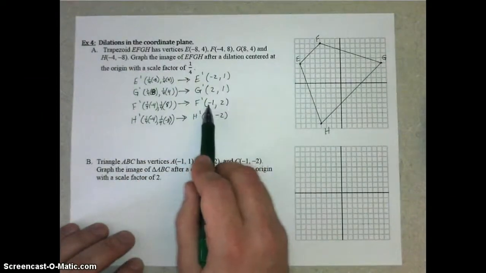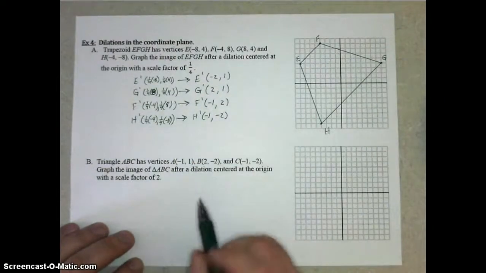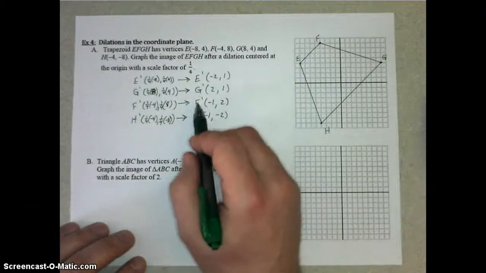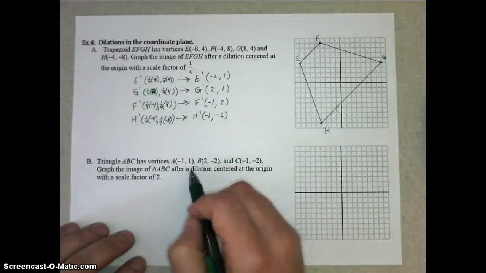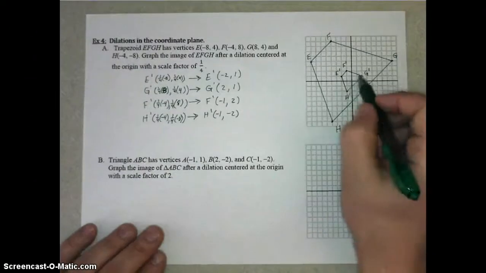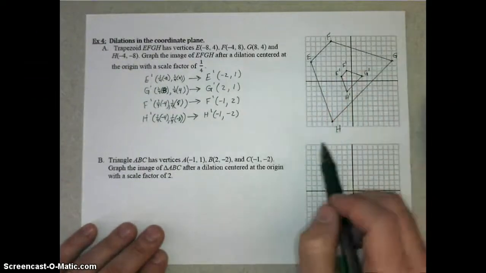F would actually come next, -1, 2. Then G, 2, 1. And H, -1, -2. And we plot those points, we will get the dilation E prime, F prime, G prime, H prime. And it should look like this. And you'll notice that E prime, F prime, G prime, H prime is similar to EFGH.